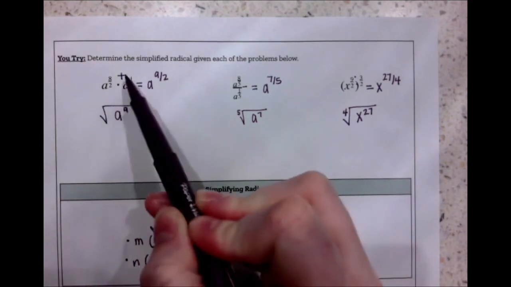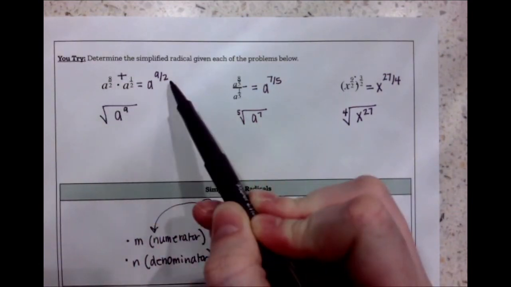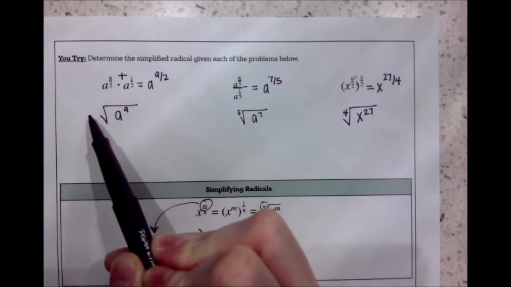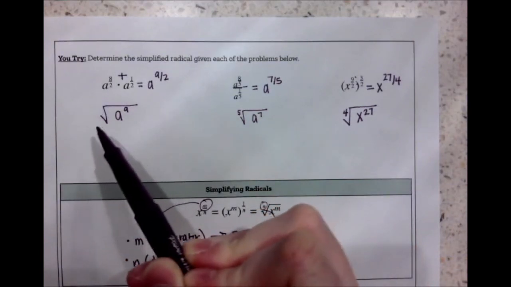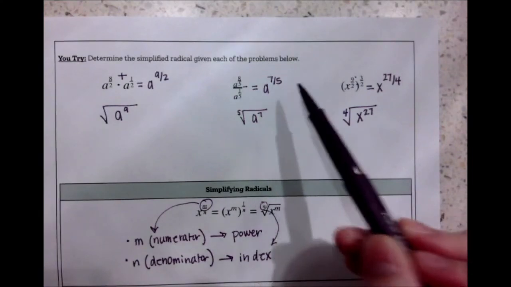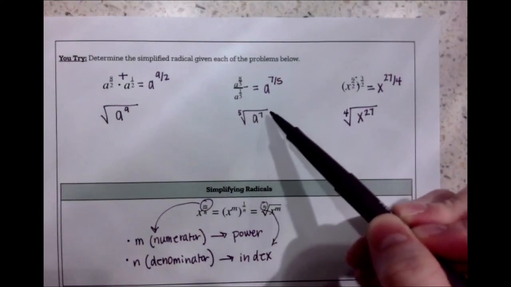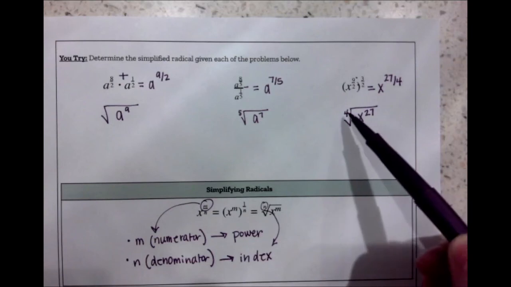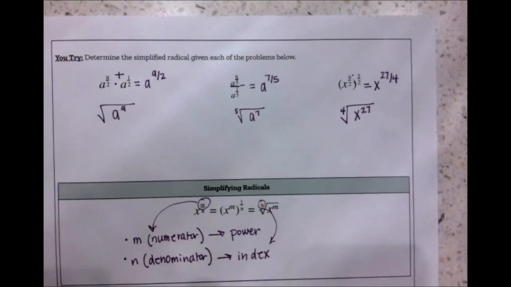And here we are. For this first one, you want to add your exponents, so you get 9 over 2. Remember, you don't need to write the index of 2 here because that's the default. Over here, I have the 5th root of a to the 7th. And then over here, the 4th root of x to the 27th.